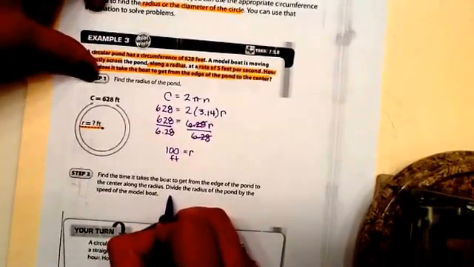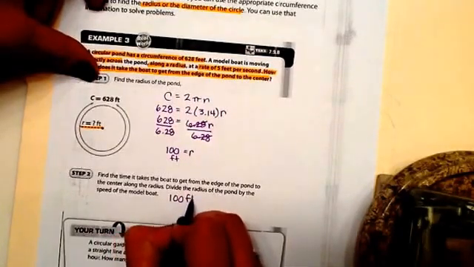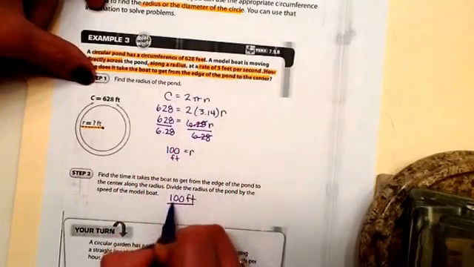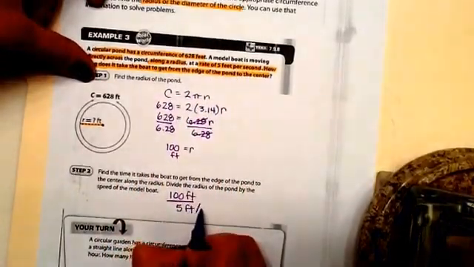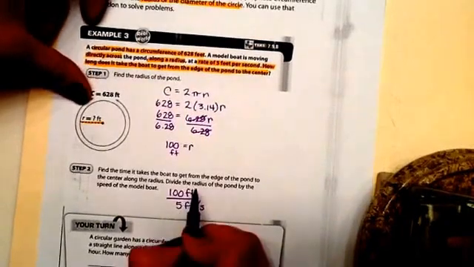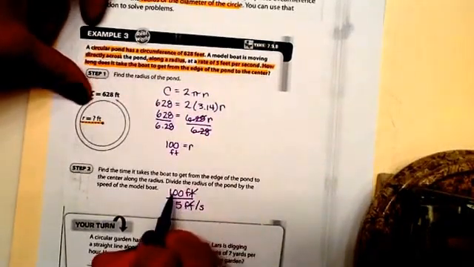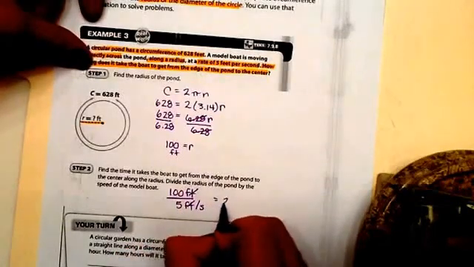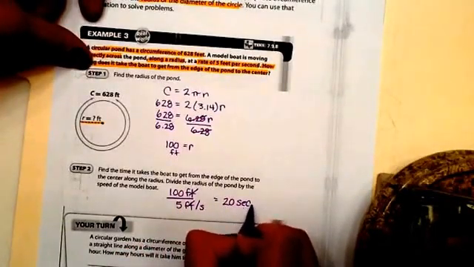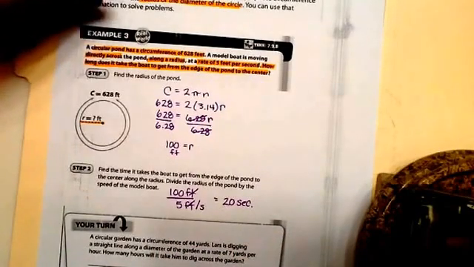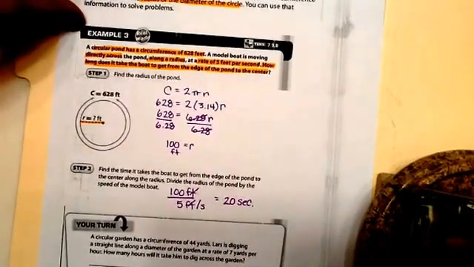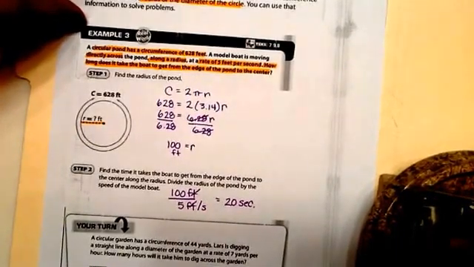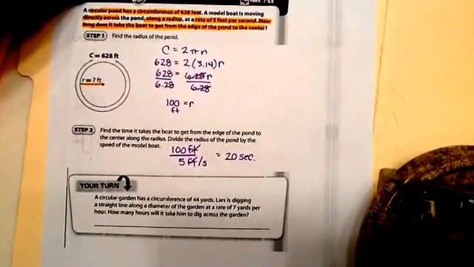So we're dividing by our rate of speed. We're going to put 100 feet being divided by, remember our rate of speed was 5 feet per second, so I'm going to divide by 5 feet per second. S is for seconds. You know that 100 divided by 5 is 20, and I could get rid of my feet, which would leave us 20 seconds. That is how long it's going to take that model boat to get from the edge of the pond to the center.